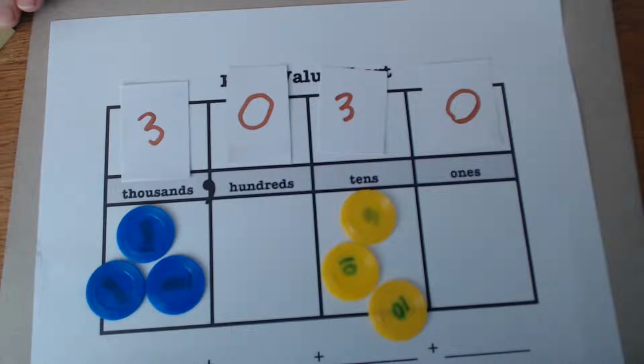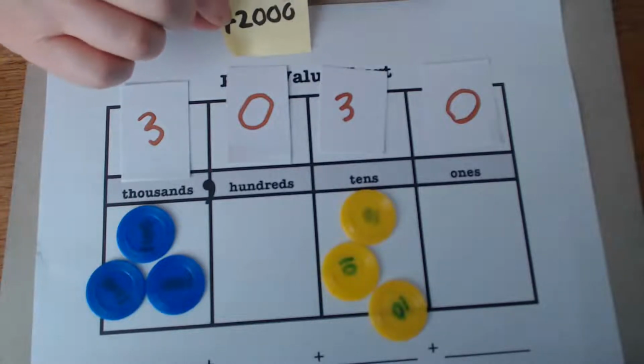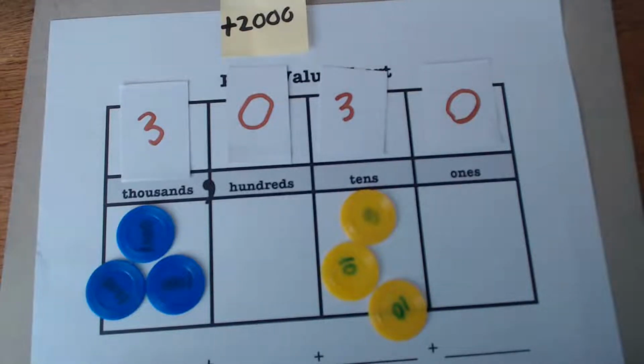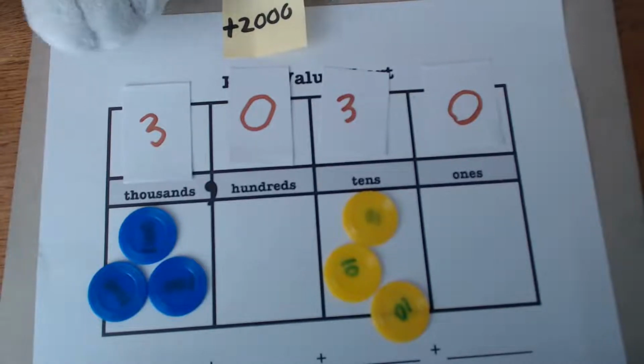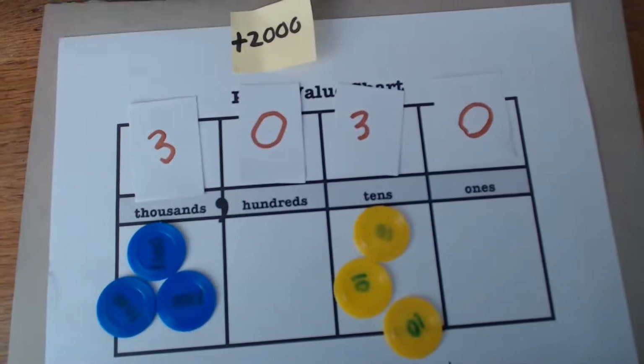Now I want you to add 2000 to that number. If I add 2000 to that number, what will I have then? So I've got 3030. I want you to add 2000. Can you add 2000 for me? That's right, Rexy, show them. Add 2000. What will I have then? What do we come to then?